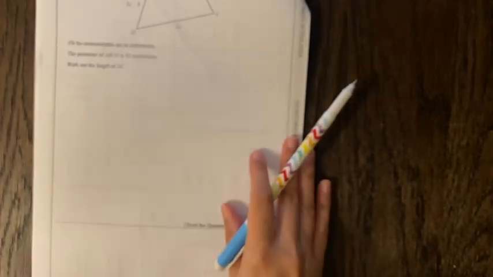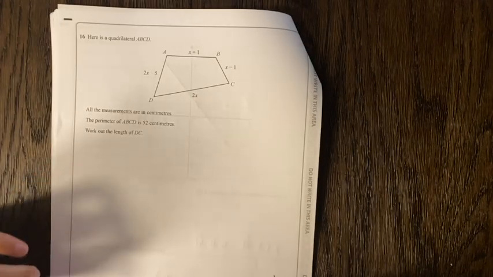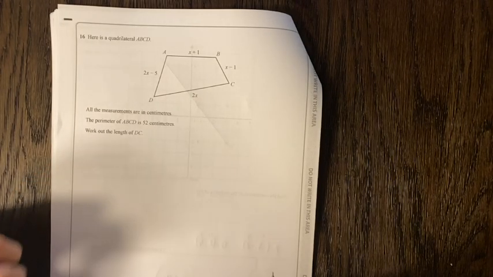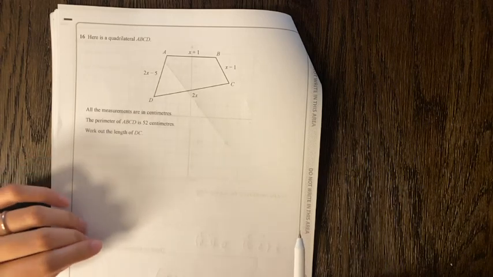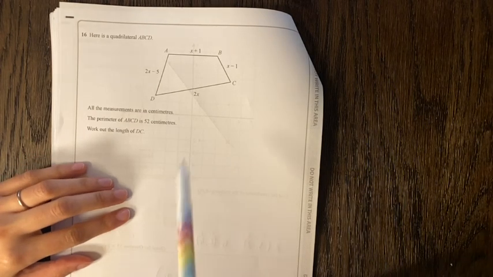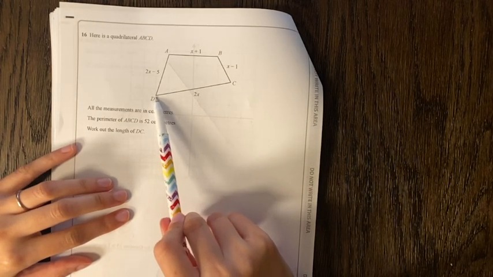Question 16. Here is a quadrilateral ABCD. All the measurements are in centimetres. The perimeter of ABCD is 52. Work out the length of DC. So we need to know what the length of DC is.